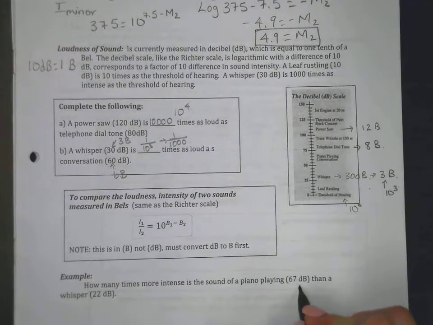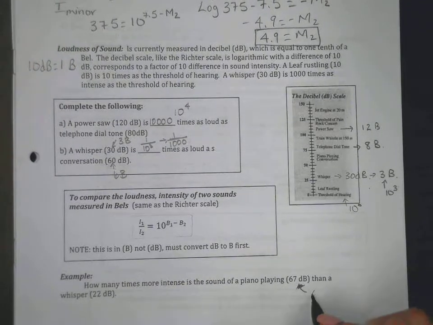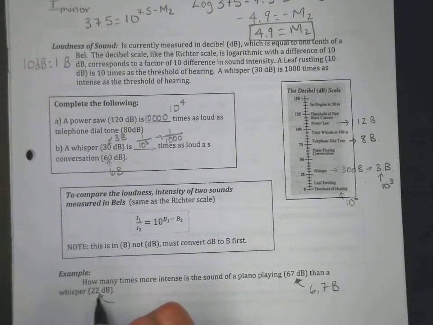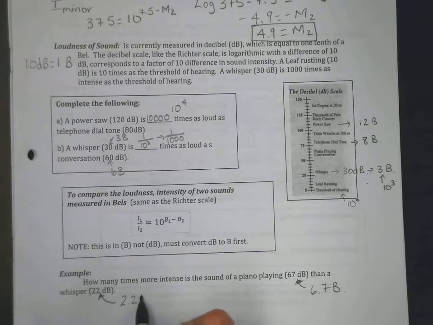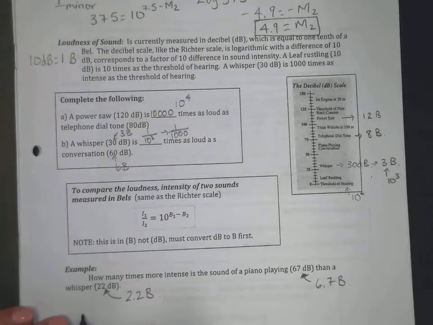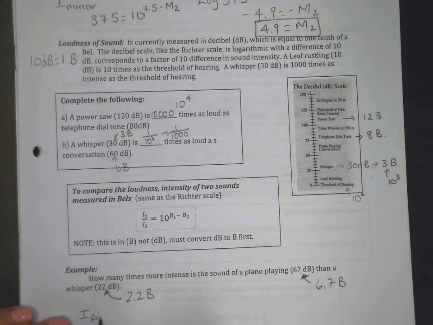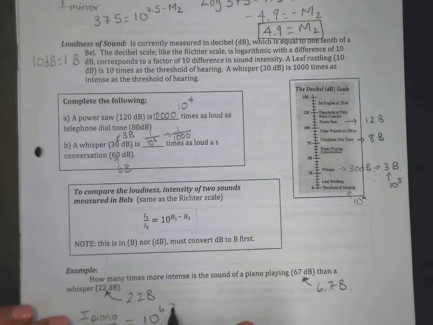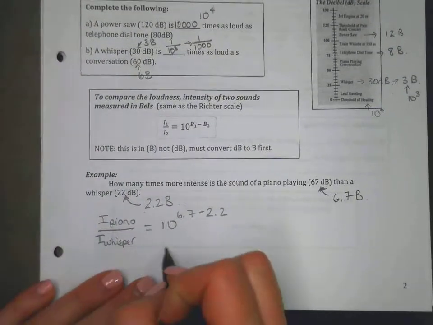So if I'm comparing the piano to the whisper, I'm simply going to take 10 to the power of 6.7 minus 2.2, which gives me 10 to the power of 4.5, which equates to 31,623 times as loud.